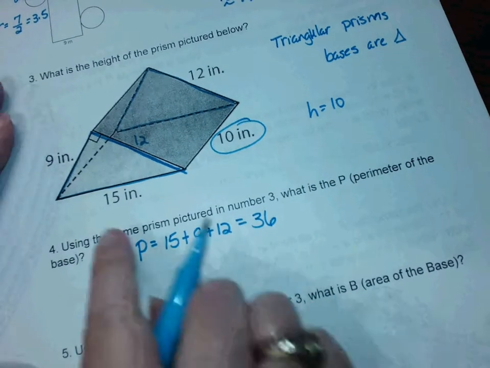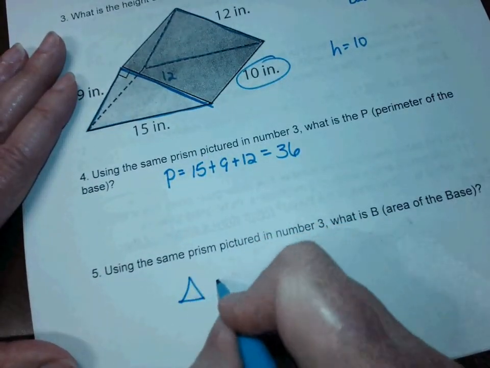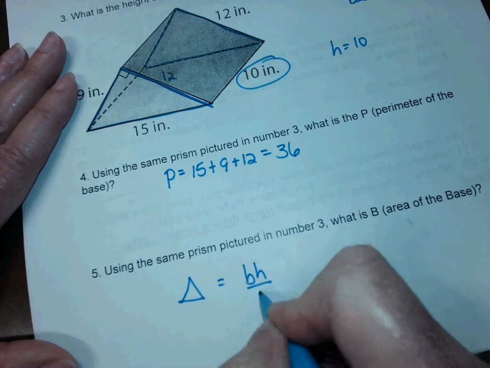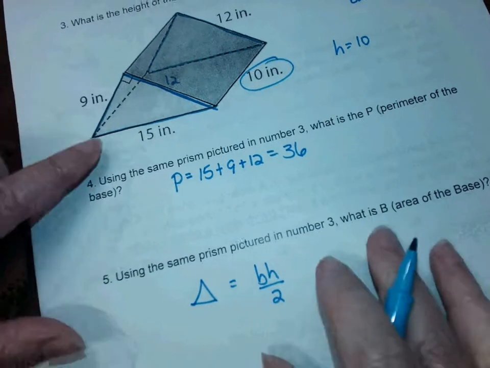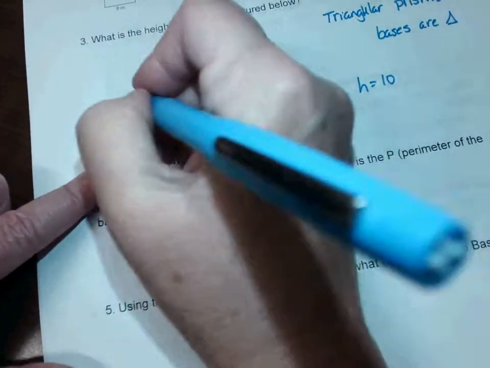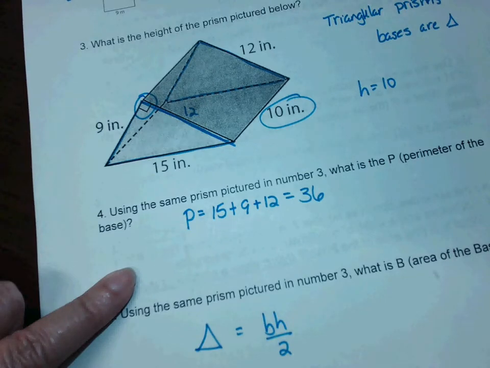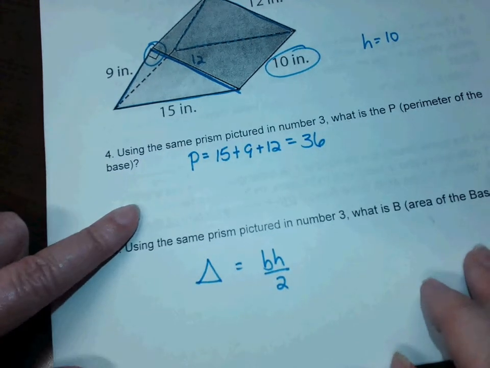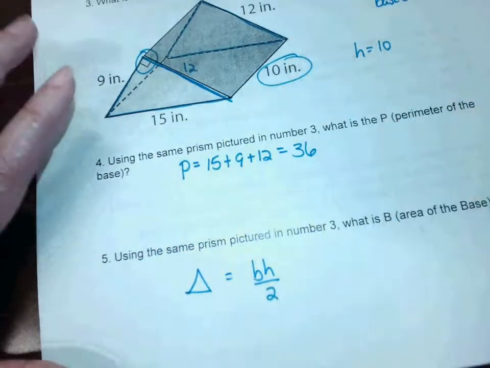Now it wants me to find the area of the base. The triangular base is base times height divided by 2. For the base and the height of this triangle, you're going to look for the right angle, because the base and the height have to be perpendicular to each other. They have to be the two sides forming the right angle.